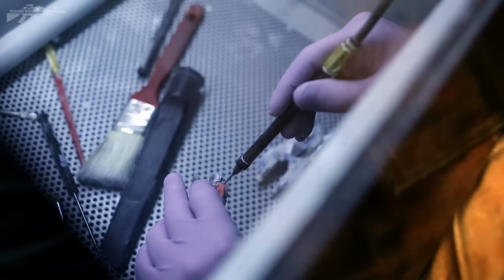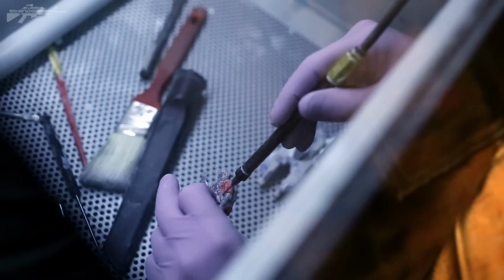Anyway, I'm going to leave you with a little bit of the cleaning process that I found quite relaxing. I'm going to come back in near the end and talk a little bit more.